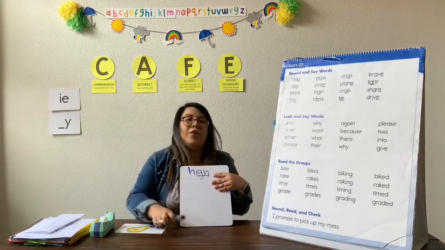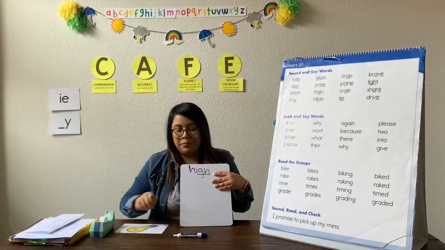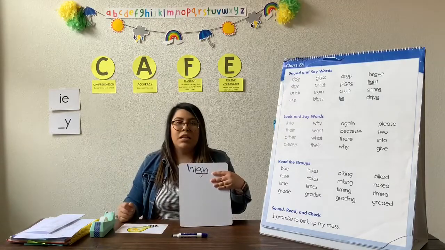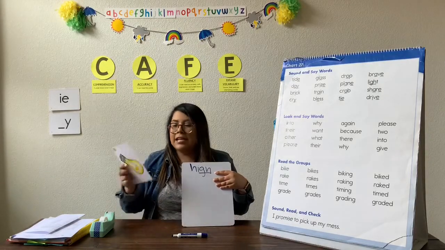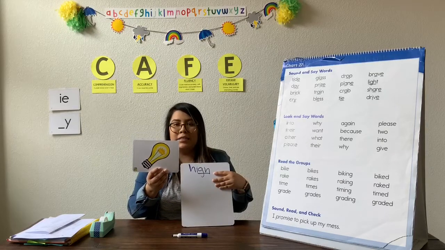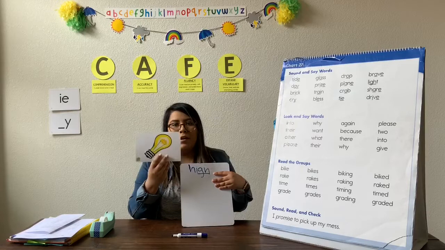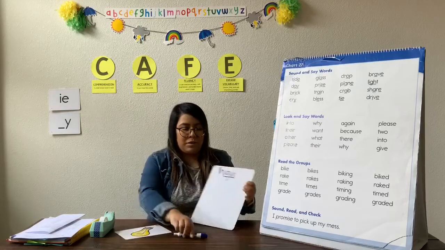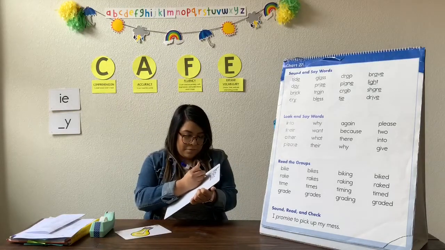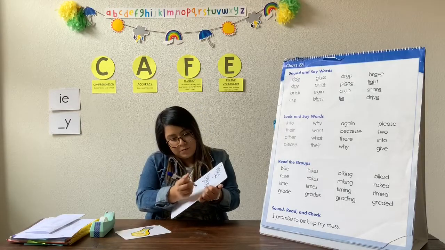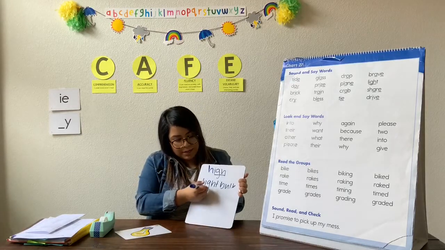We can see that here at the end of a one-syllable word. And it also makes the long I sound in the middle of the word as in light. Light bulb. I light bulb. So I'm going to write that here. And we can see it here in the middle.